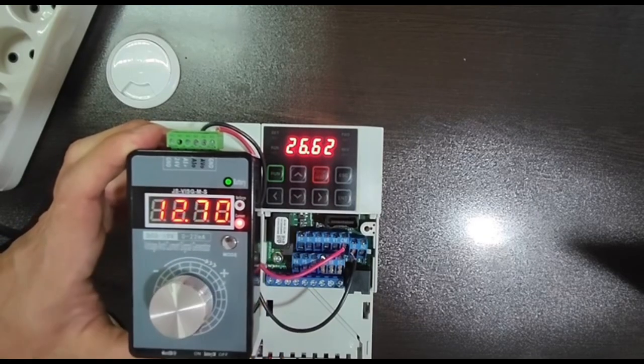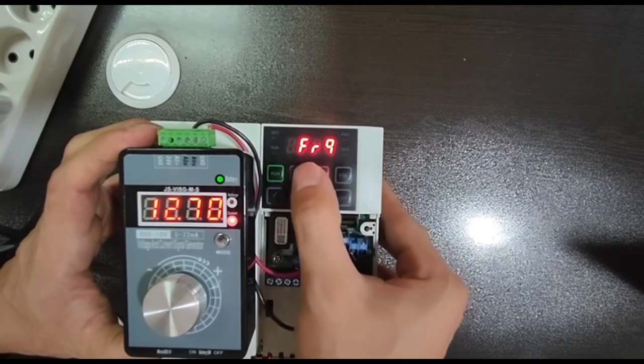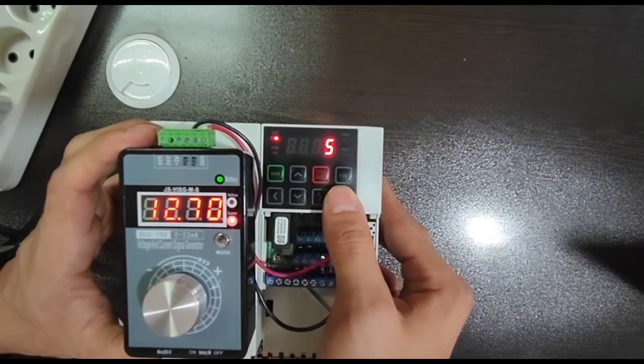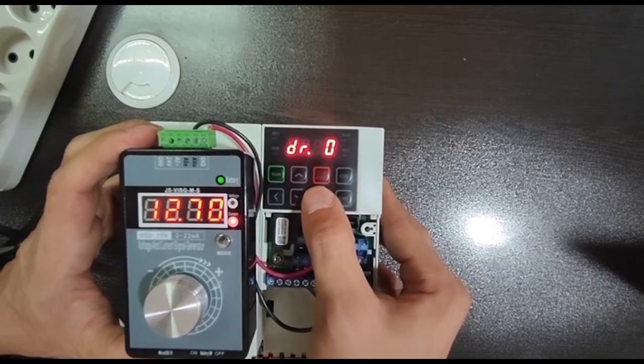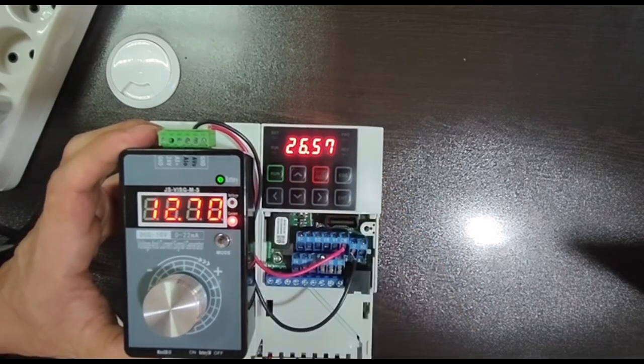So here we have set the FRQ setting to 5, which signifies that the analog current input is 4 to 20 milliamps, and we have completed our wiring connections to the I2 and CM terminals, ensuring proper functionality and operation.